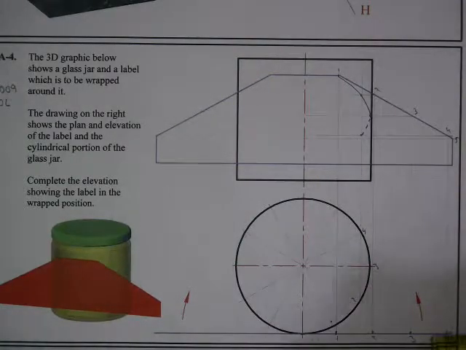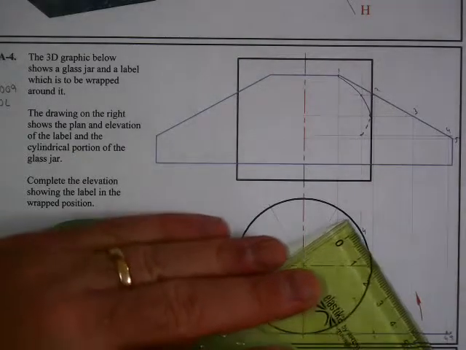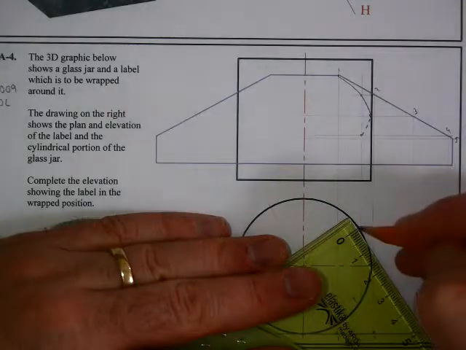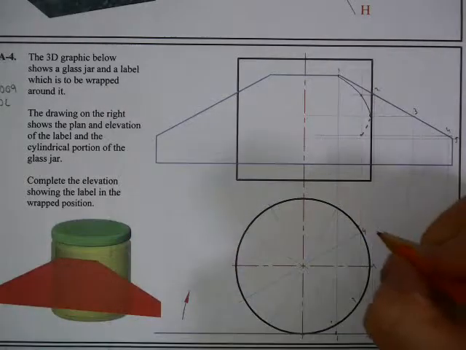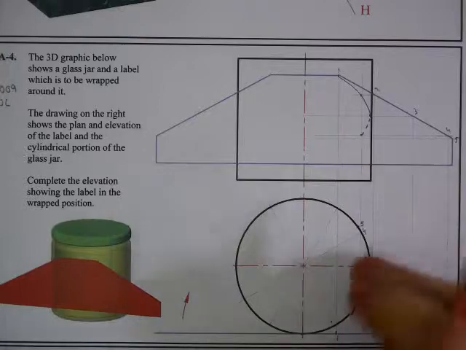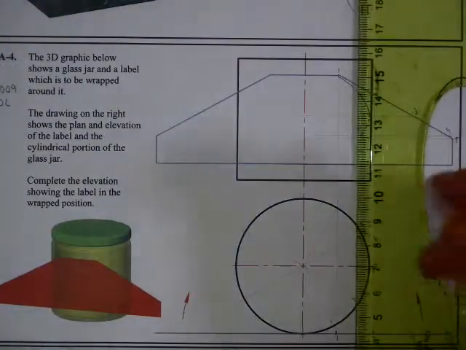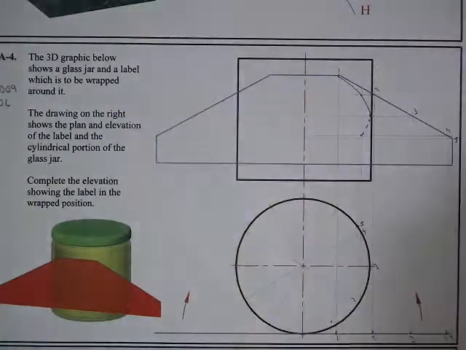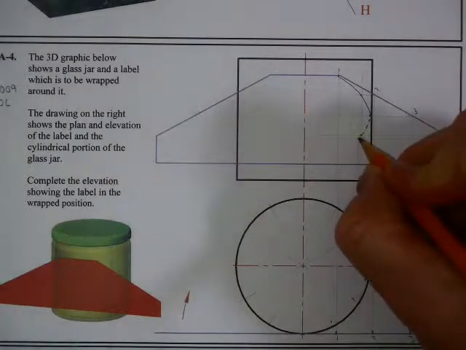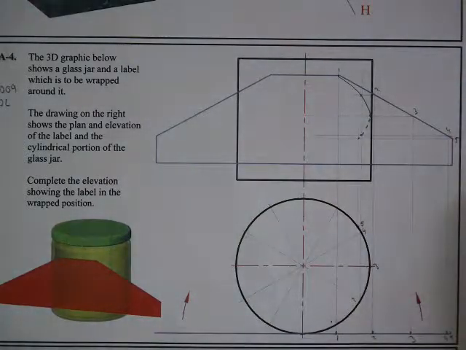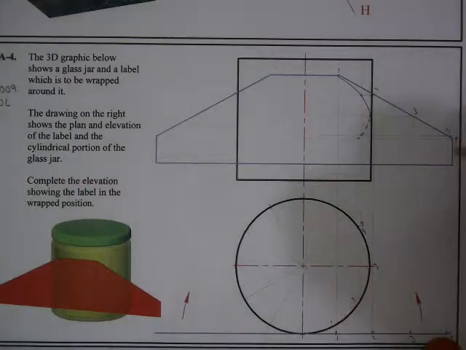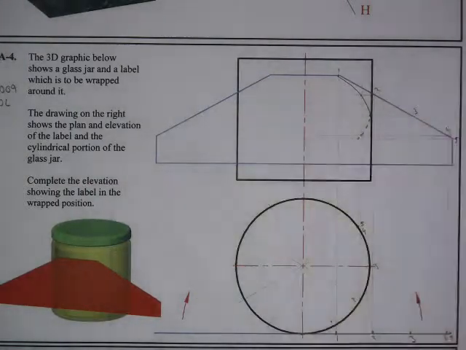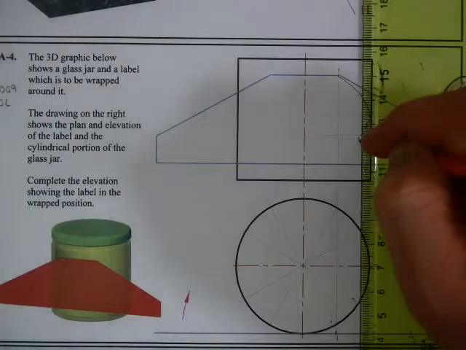So I'll just take a measurement. It's 2 mil, so I'll take that measurement here from 4, so that's 5 there. So to get 5 up here, I'll project it straight up till I get the line coming in from 5, and that's there. Now then, what happens at that outside edge? It's vertical, straight down.